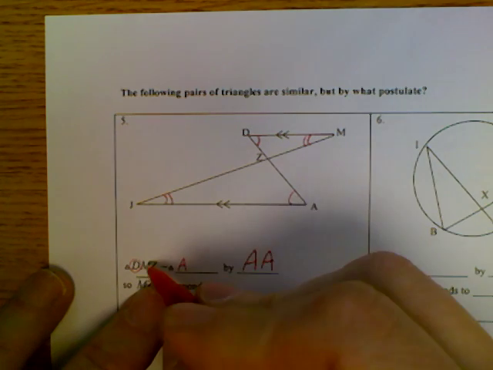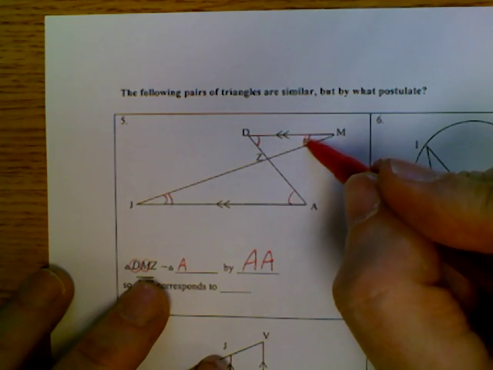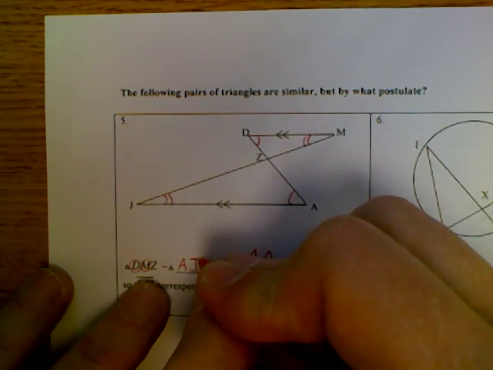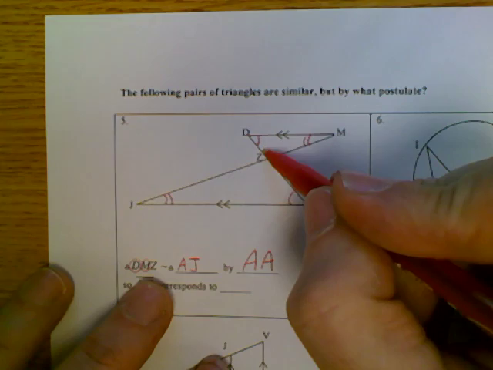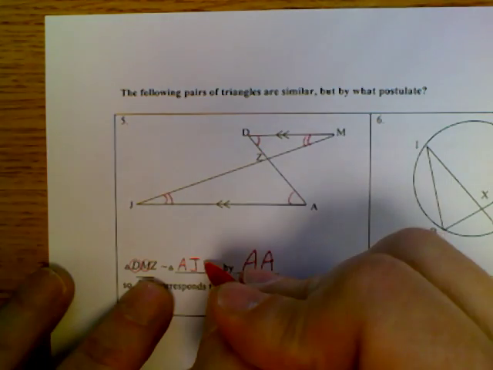What does angle M match up with? Oh, angle M's got a double mark in it. That matches up with J. I must continue with J. And angle Z in this triangle is the only unmarked angle, and angle Z down here is the only unmarked angle.